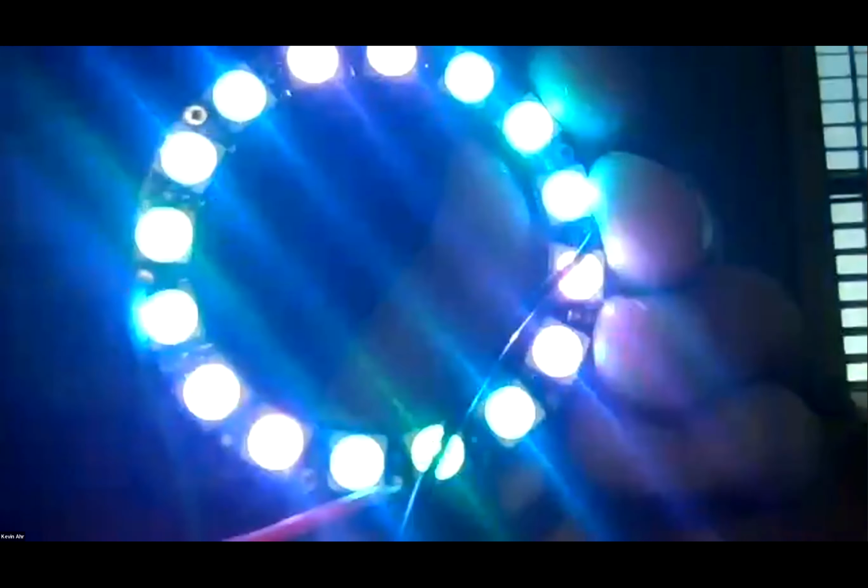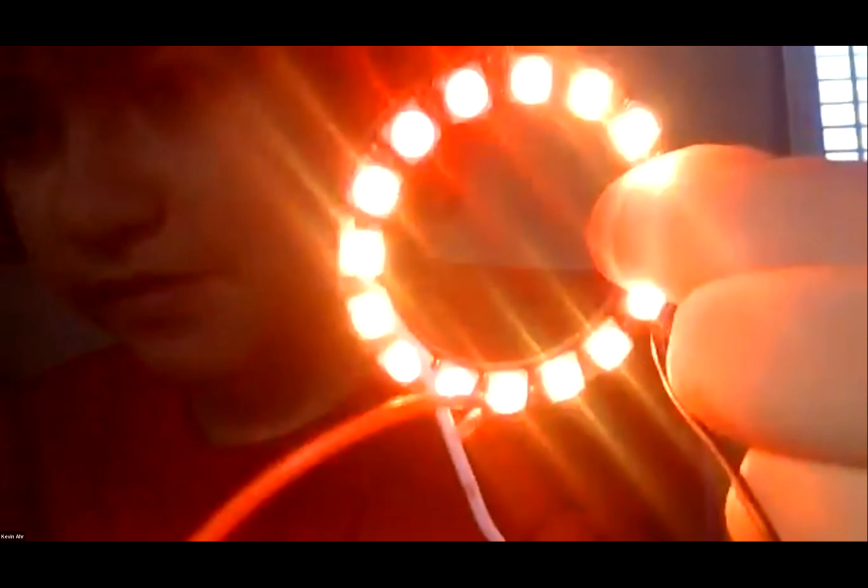All right, I didn't mean to put you on the spot. That's magic. It's a little bit bright for the video, but you can see it going there. And fire. And swipe uses color 1 and color 2.